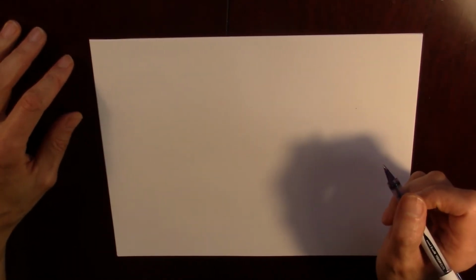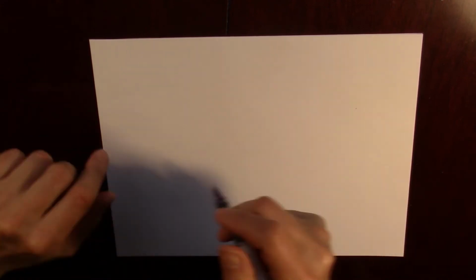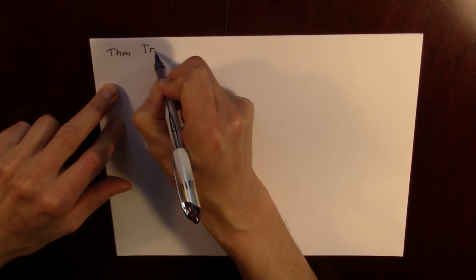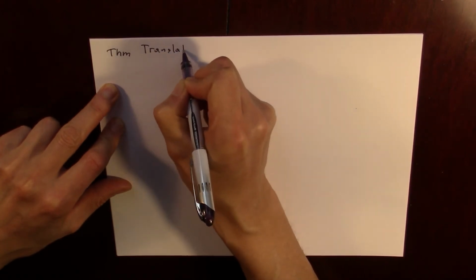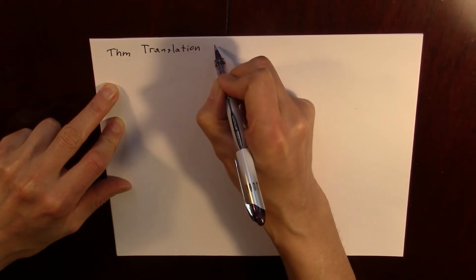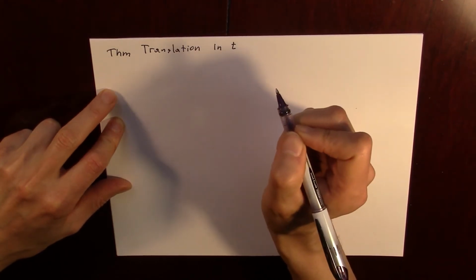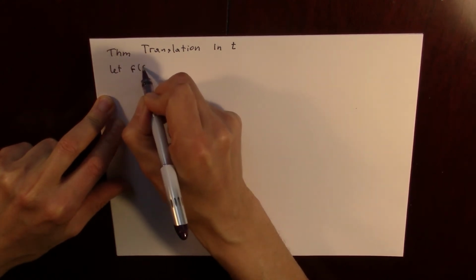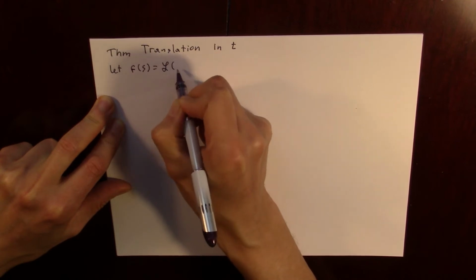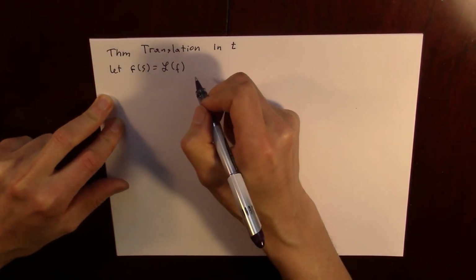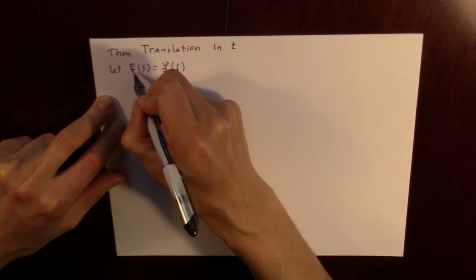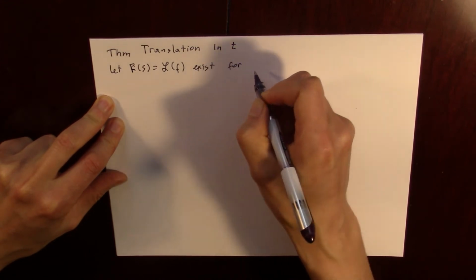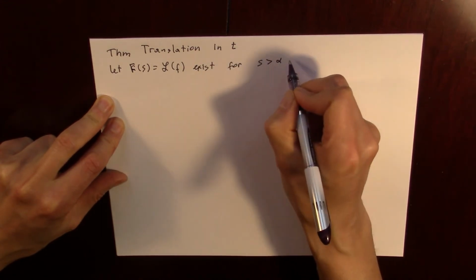Now we will rewrite the last formula as a theorem, and we'll state it something like this. Theorem, translation in t. So if we start with a function capital F of s, which is the Laplace transform of f, and let capital F of s exist for some s bigger than alpha.